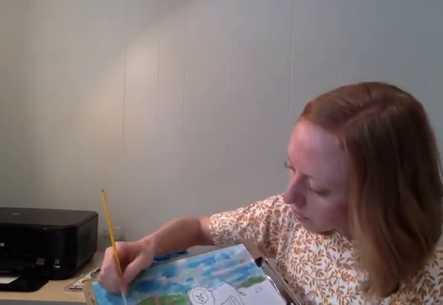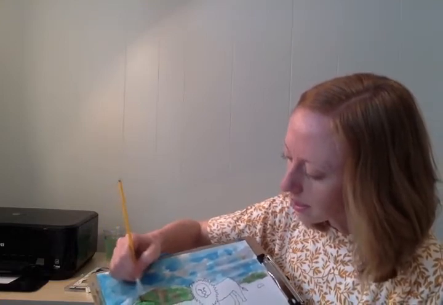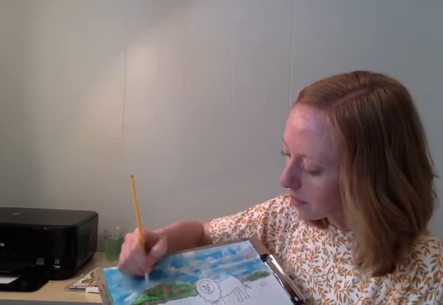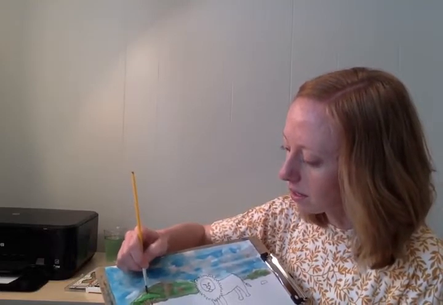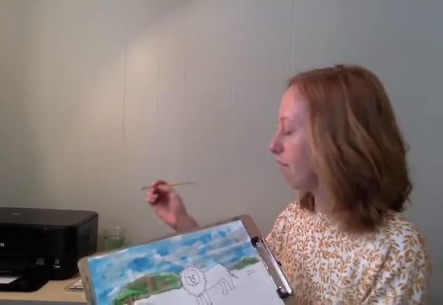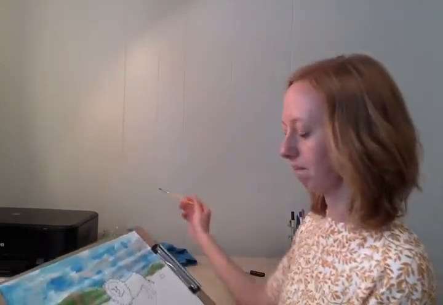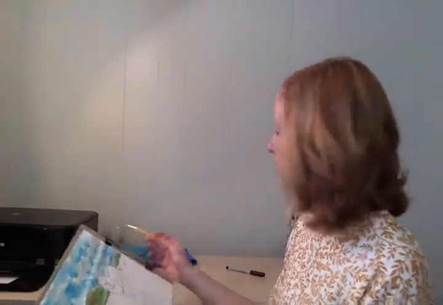I'm just showing you the different strategies so you know what they are, and then you'll be able to decide where you want to use them. And for me, for this picture, I'm choosing to do it this way. It makes sense to me.